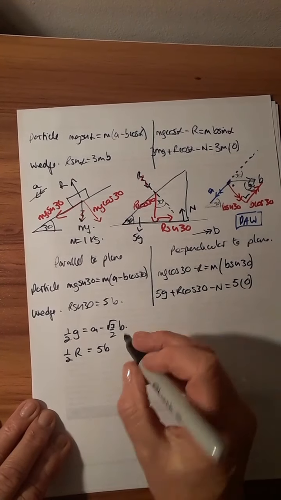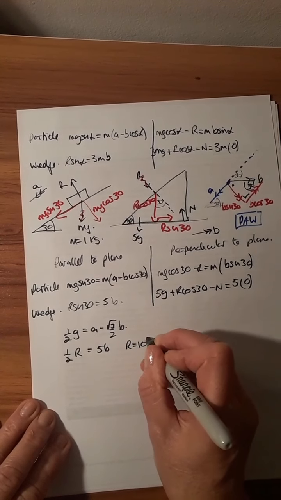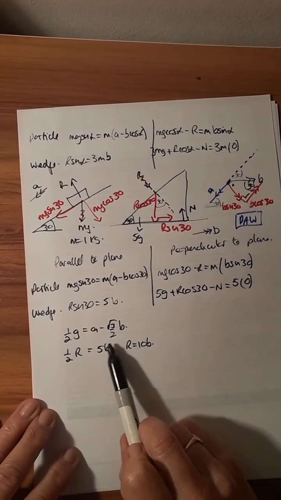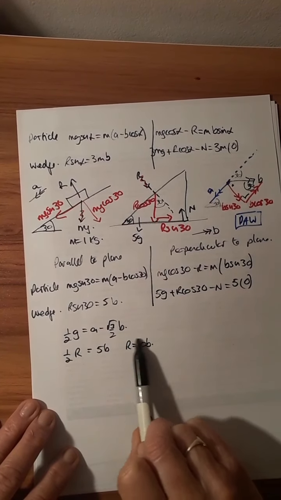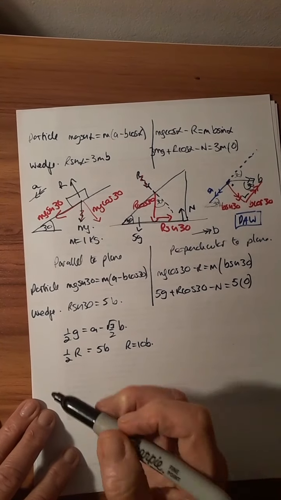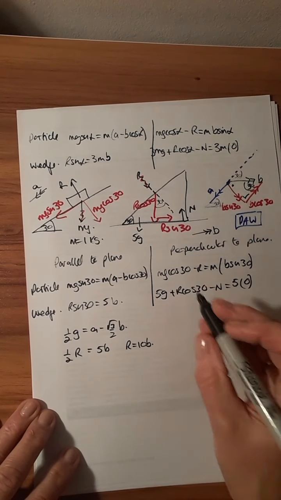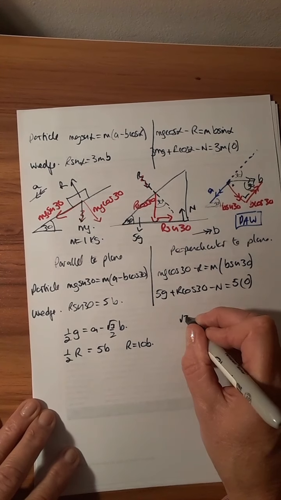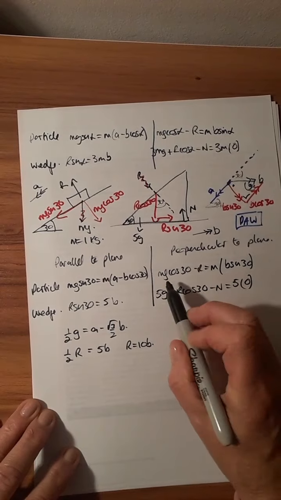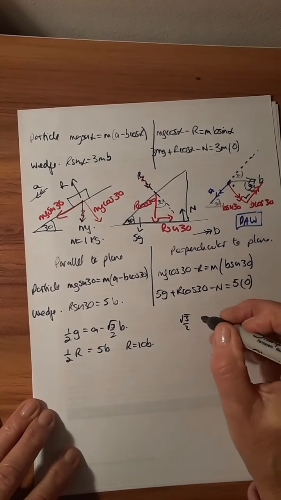So this will give me something for r. R is equal to 10b. Okay, now I'm going to put this r into this equation here. So this one here will become mg cos 30, that's root 3 over 2, and m, remember we said was 1 kilo, so that's just 1.